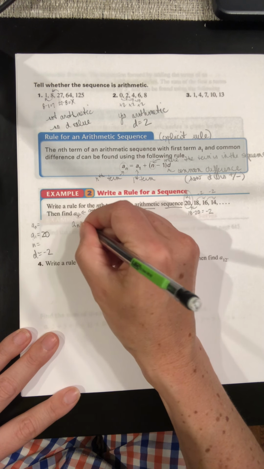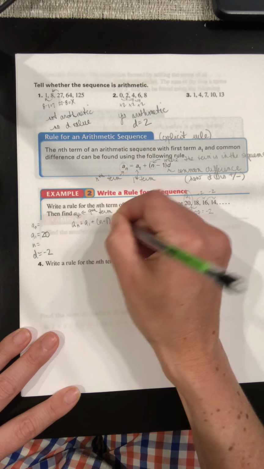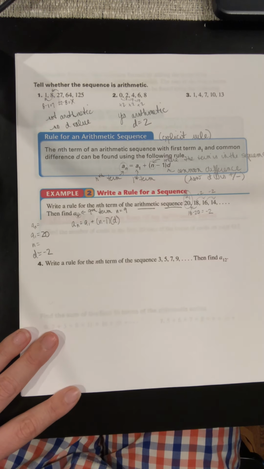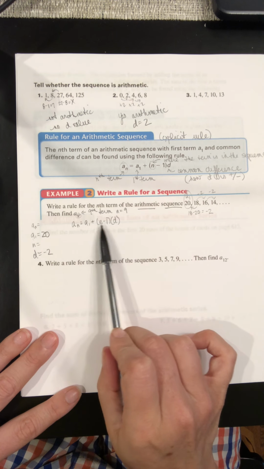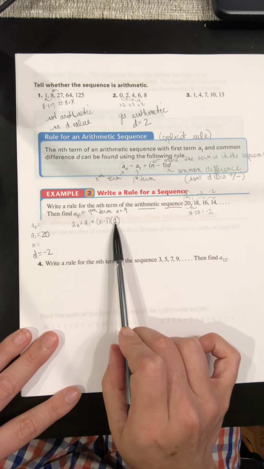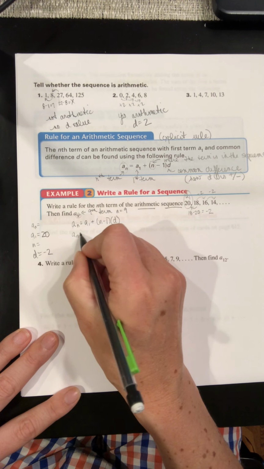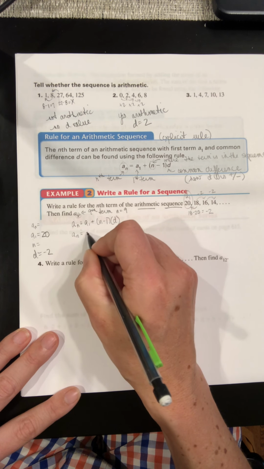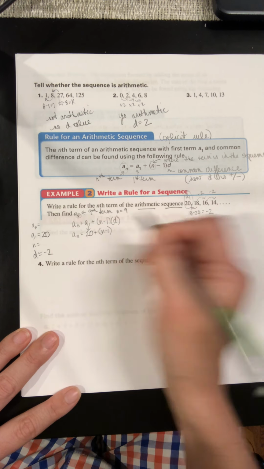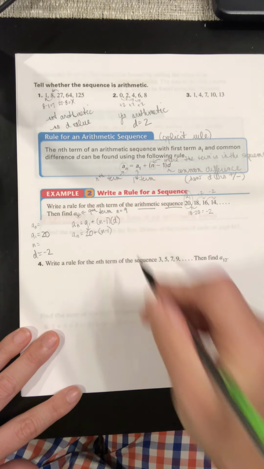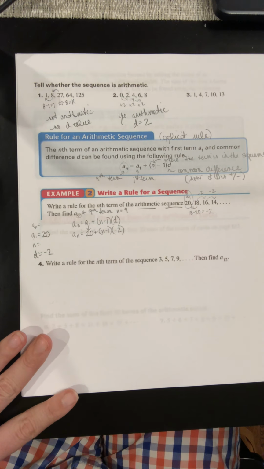So when you're doing your homework, you should have this formula handy, okay? That D I put in parentheses because n minus 1 and the D are being multiplied. We don't know a sub n because we're writing a rule. We do know a sub 1, that's 20, so I plug that in. Plus we don't know n because again we're writing the rule for the nth term, okay? And then D is -2, okay?